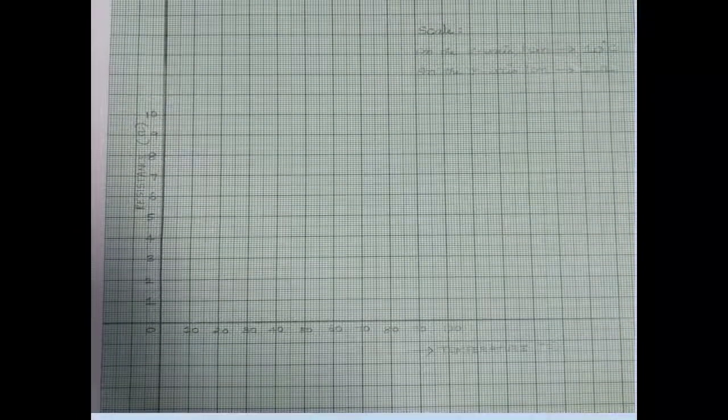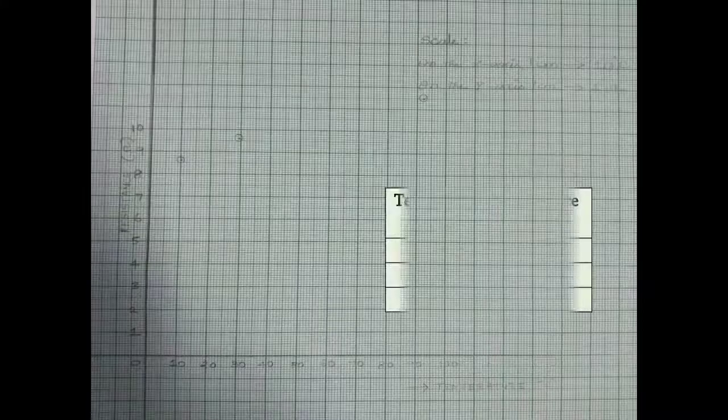The graph is drawn by taking temperature along the x-axis and resistance along the y-axis. So the appropriate scale is taken. The appropriate scale here is on the x-axis 1 centimeter is taken as 10 degrees centigrade, and on the y-axis 1 ohm is taken for every 1 centimeter. So each 1 centimeter on the x-axis represents 10 degrees centigrade, and on the y-axis each 1 centimeter is 1 ohm.